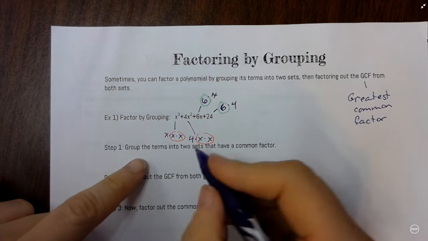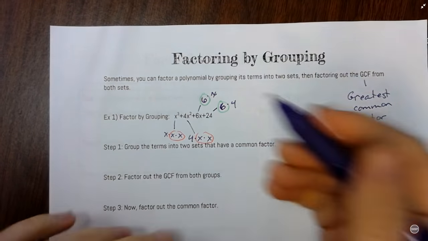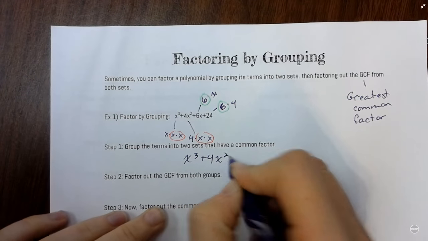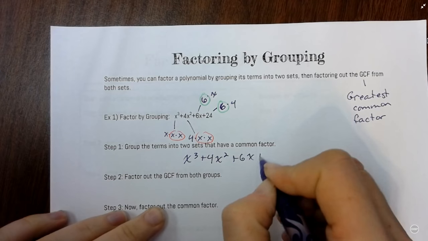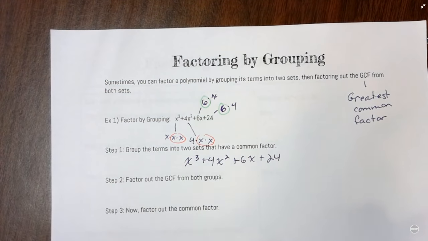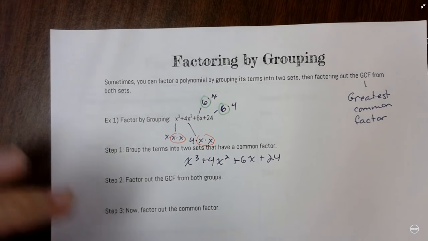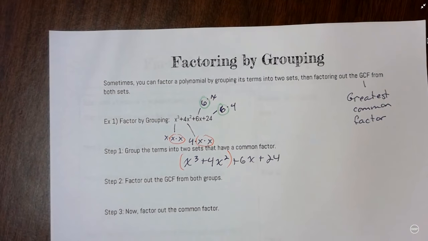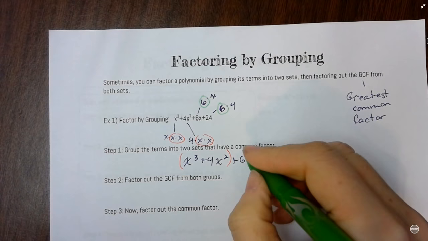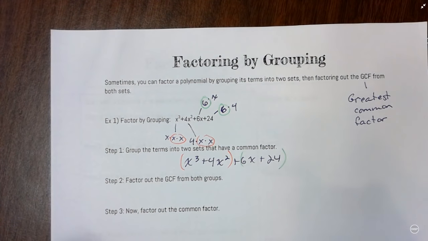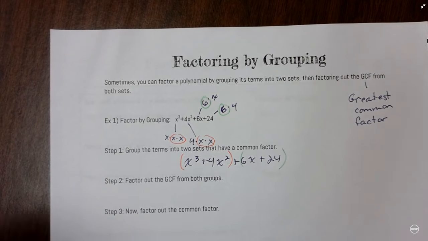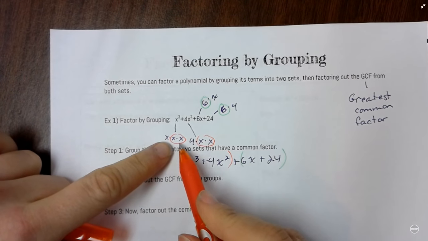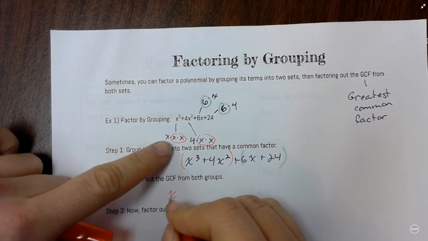So first, group the terms into two sets that have a common factor. I'm going to write it out. I'm going to take my other color pens and group them with parentheses, just so we can see. We're grouping these two, and we're grouping those two. And then we're going to factor out the GCF from both groups. So here I'm going to be able to factor out two x's, so x squared.